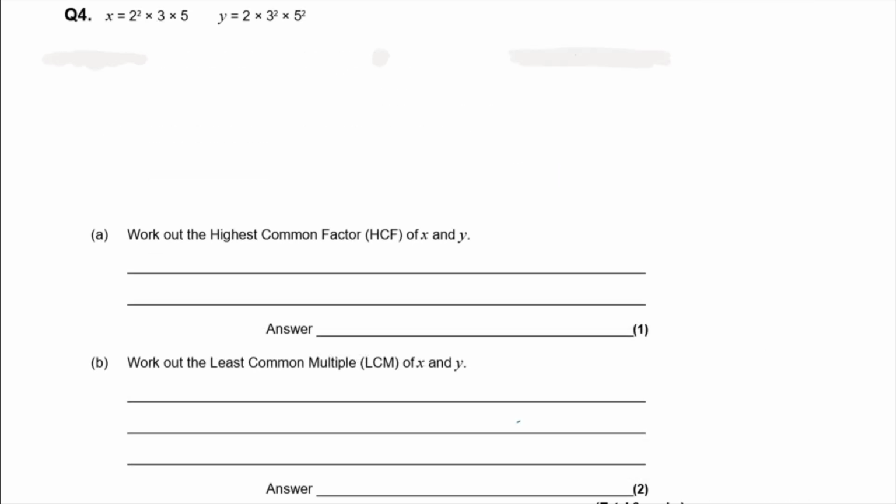Okay. Question 4, I'm told that x is 2 squared times 3 times 5 and y is 2 times 3 squared times 5 squared. Work out the highest common factor of x and y. So again, I've got a 2 and a 2 squared, so 2 is common. I've got a 3 and a 3 squared, so 3 is common. And I've got a 5 and a 5 squared, so 5 is common. So 2 times 3 times 5, 2 times 3 is 6, times 5 is 30.